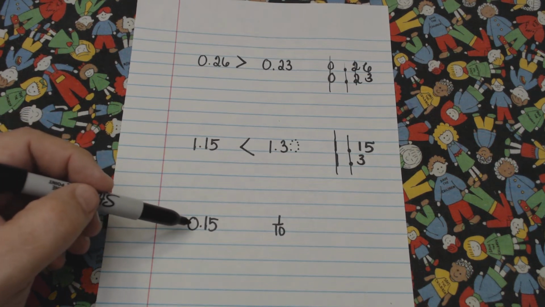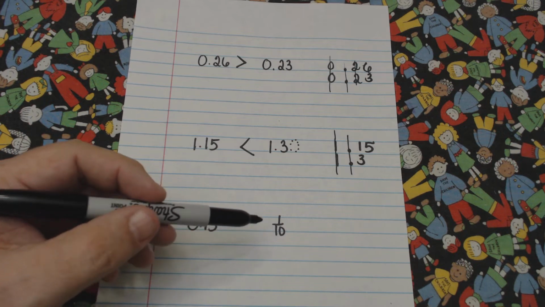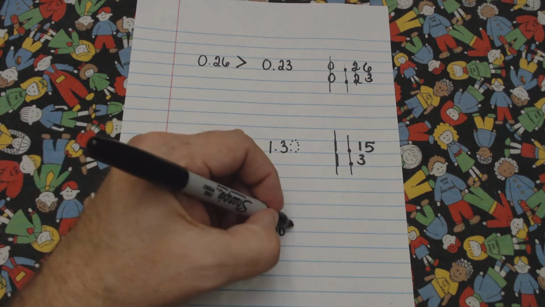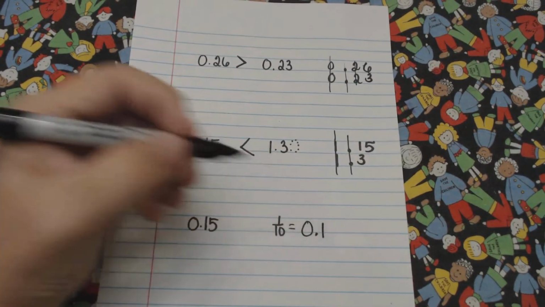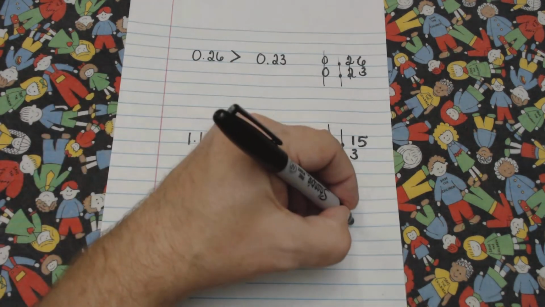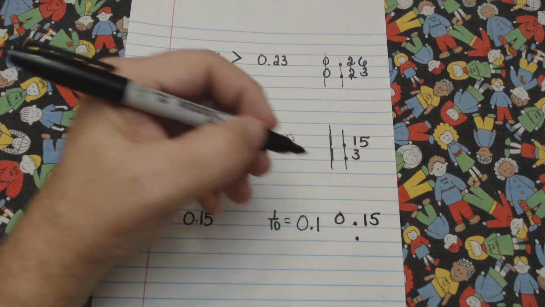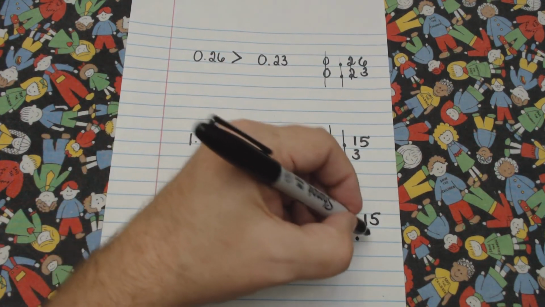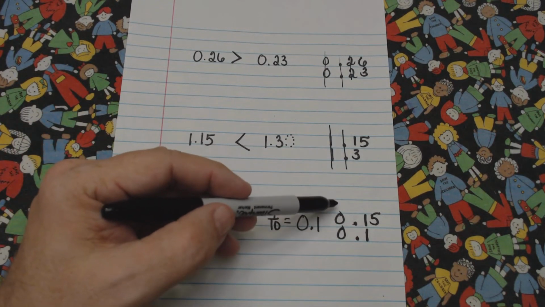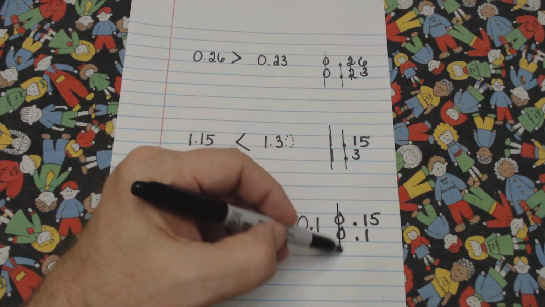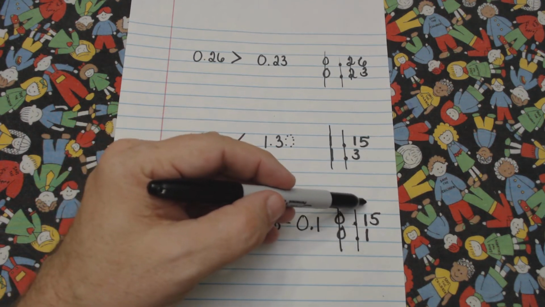What about the last one? 0 and 15 hundredths or 1 tenth? Well, several lessons ago we learned that 1 tenth as a decimal would be 0 and 1 tenth. So let's line up our decimal points. We have 0 and 15 hundredths, and then we have 0 and 1 tenth. How do we compare? We take a look at the ones place. They're both zeros. I can't tell the difference. Take a look at the decimals. They're both there. Take a look at the tenths place.